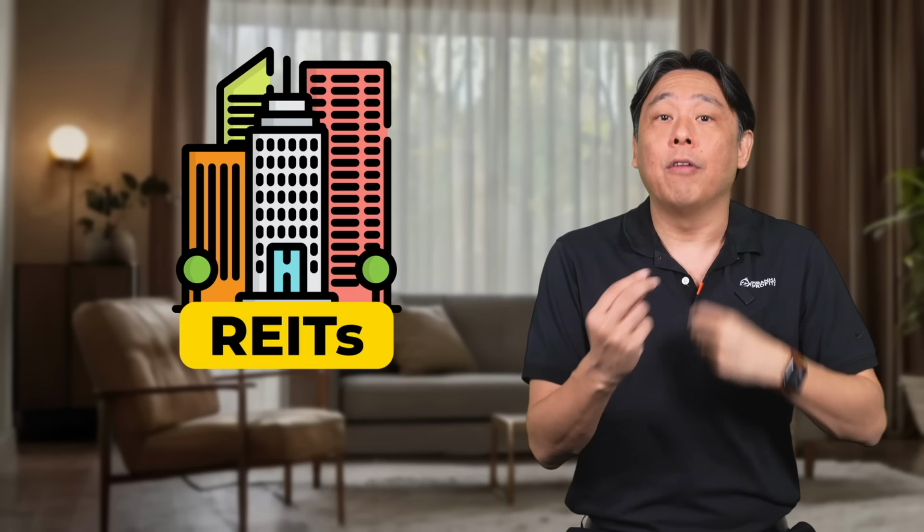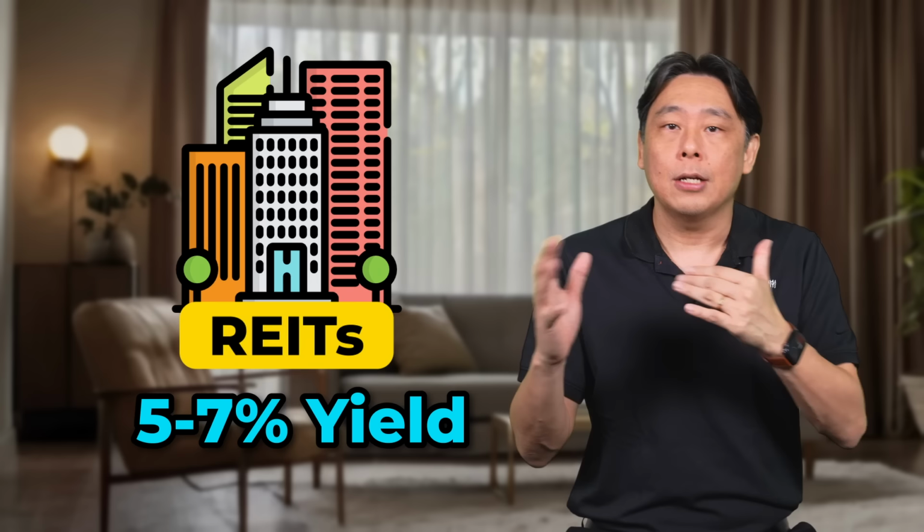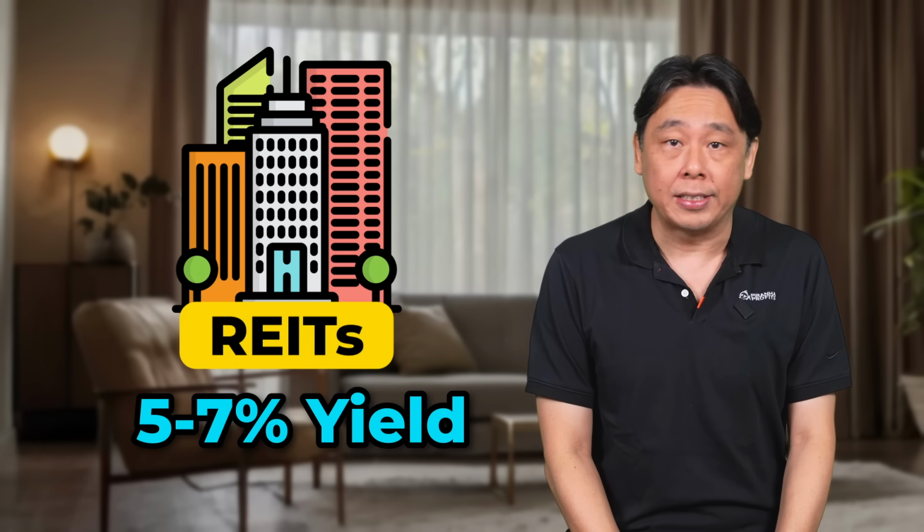So I love to invest in US stocks for growth, for capital gain, but for yield, I find that the Singapore market is actually very, very attractive. So for high quality REITs, again, what kind of yields do I look for? I look for yields of between 5% to 7% on real estate investment trusts.